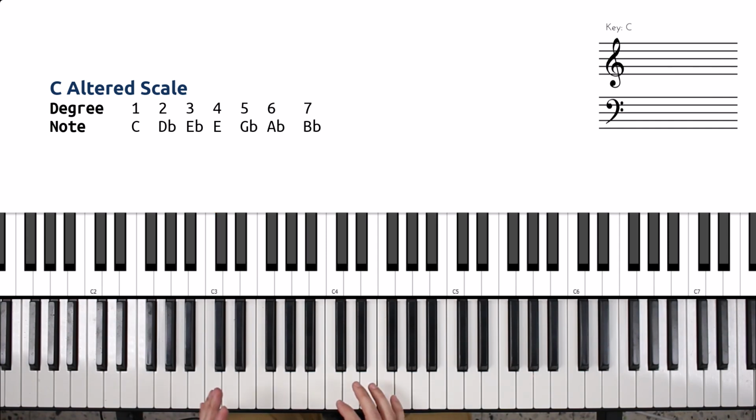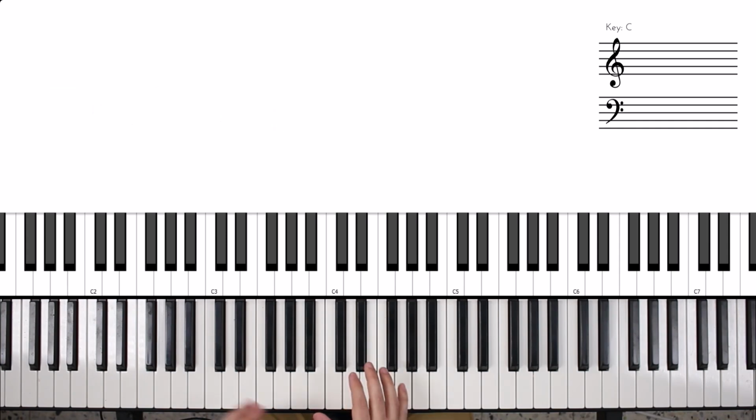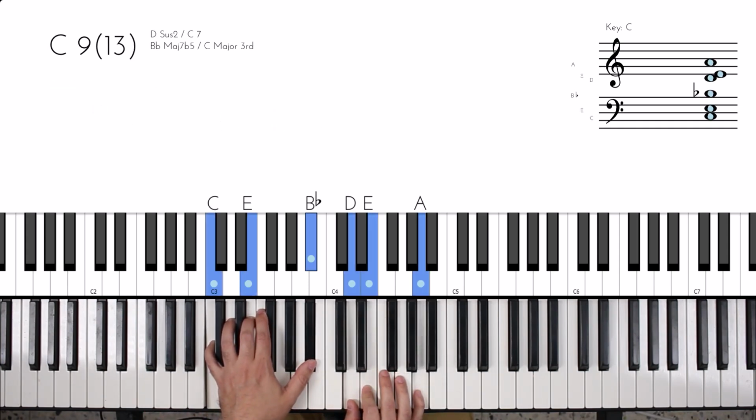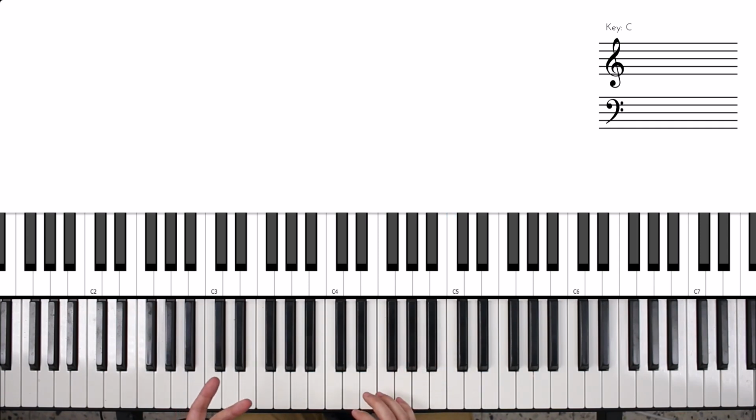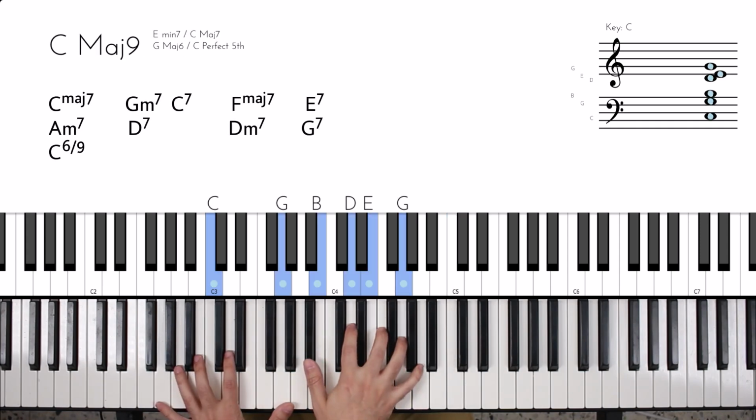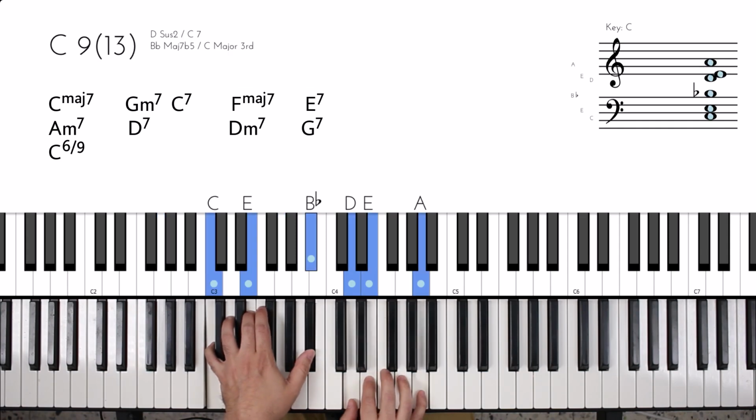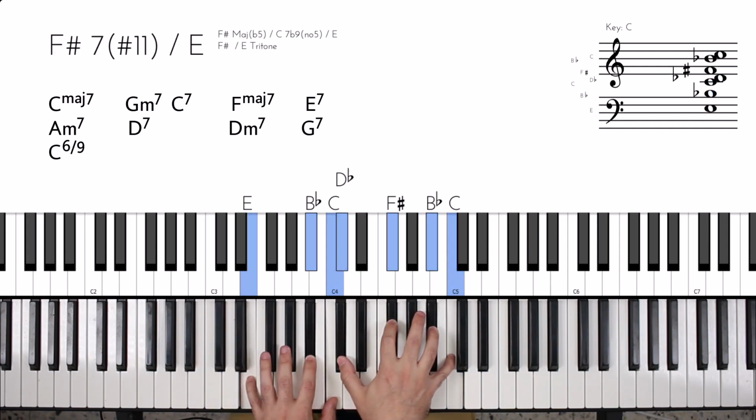And this characterizes the 2 progressions I've played, or the 2 ways of playing the same progression. In the first, I basically built my chords on Mixolydian scales, and in the second, I've built my dominant chords on altered scales. So, here's a C 13th built on the Mixolydian, the C Mixolydian, and here's the C dominant 7th chord built on the C altered scale.